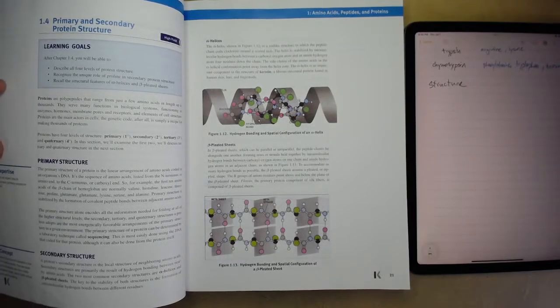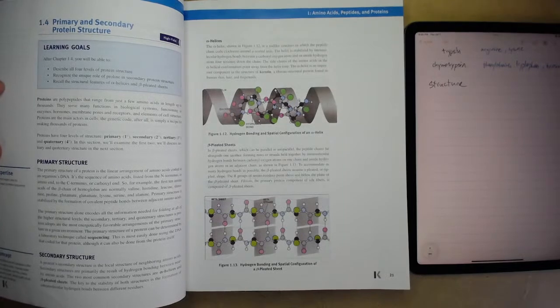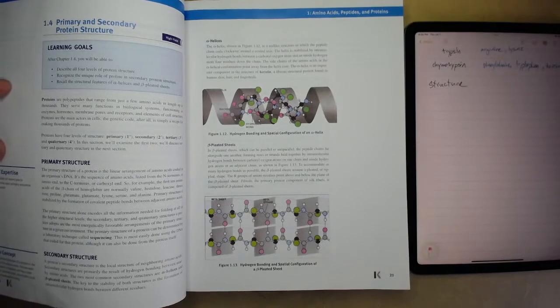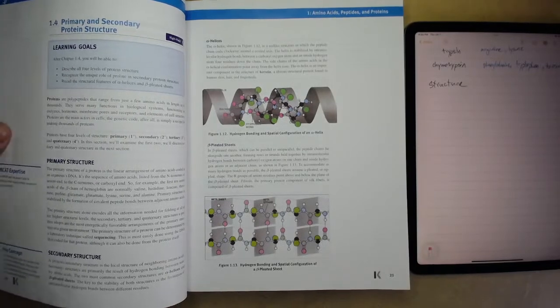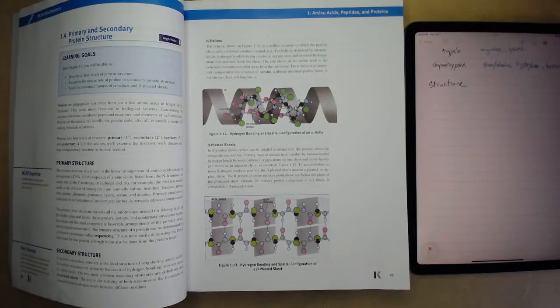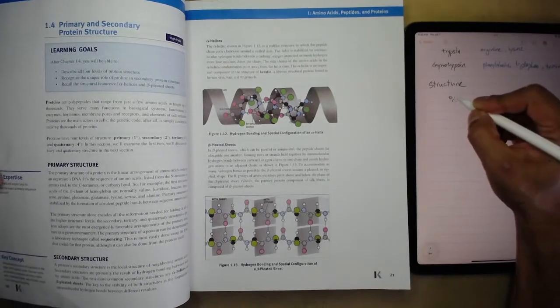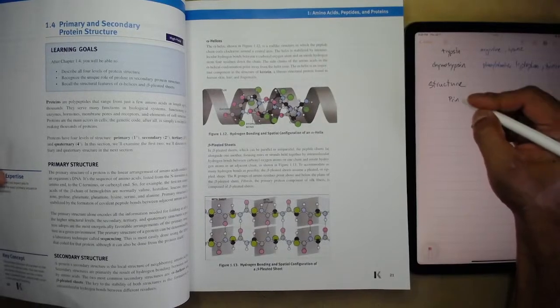The primary structure of a protein can be determined by a laboratory technique called sequencing. This is most easily done using the DNA that coded for that protein, although it can also be done from the protein itself. Primary structure is literally the genetic code.